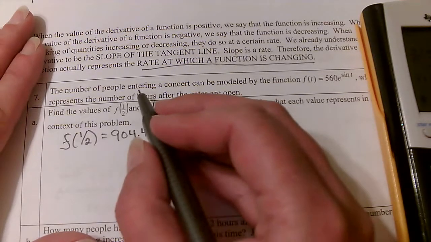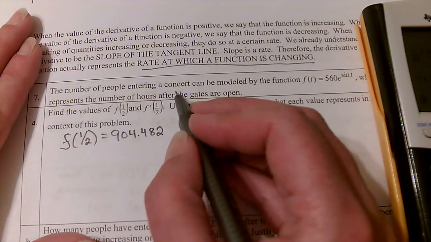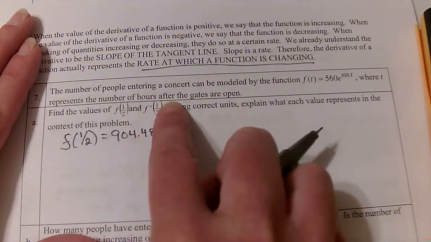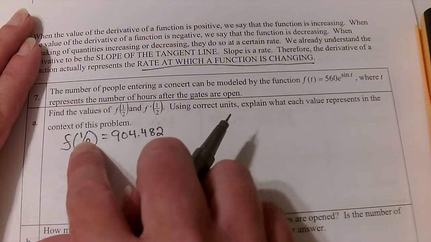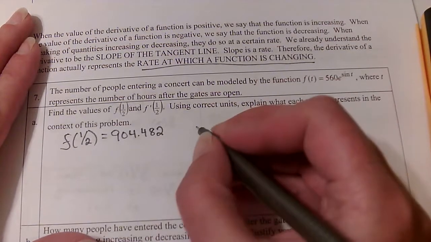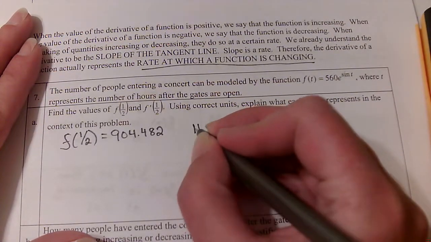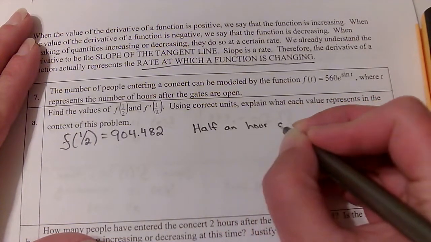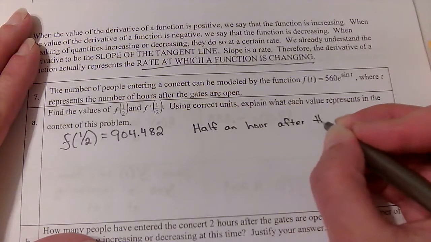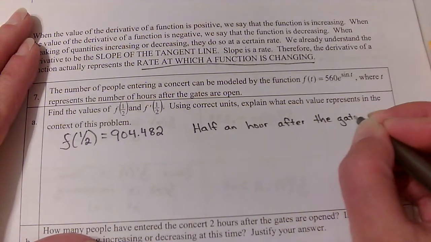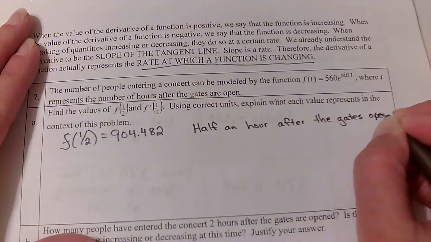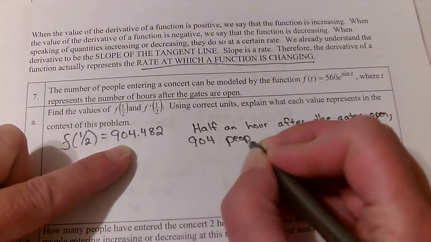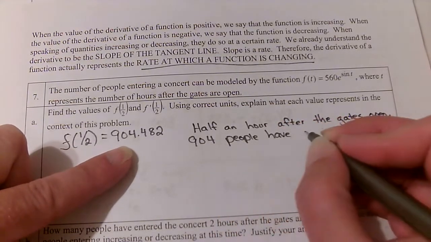So let's look at the problem again. The number of people entering a concert can be modeled by this function, where t represents the number of hours after the gates are open. So 1/2 would be a half hour after the gates opened, 904 people have entered the concert.